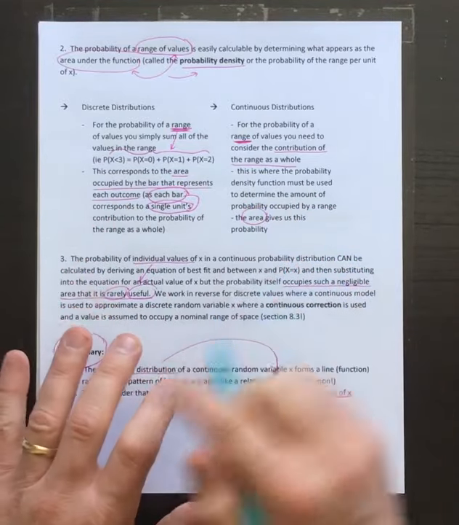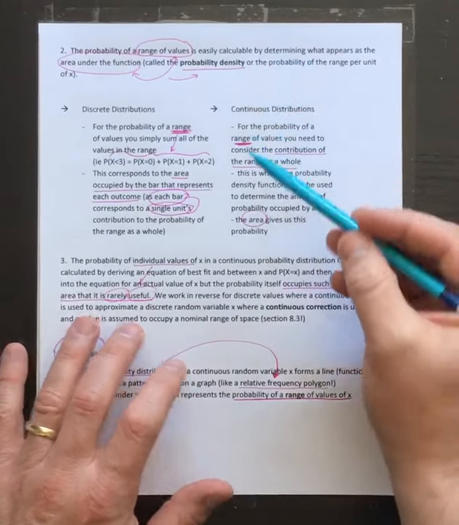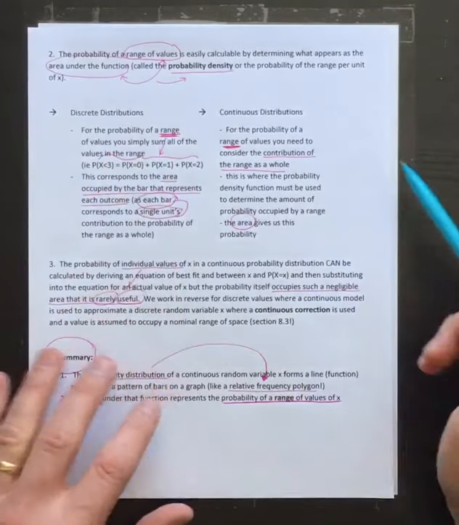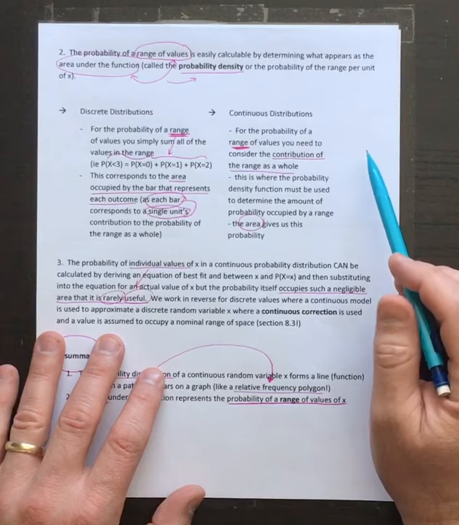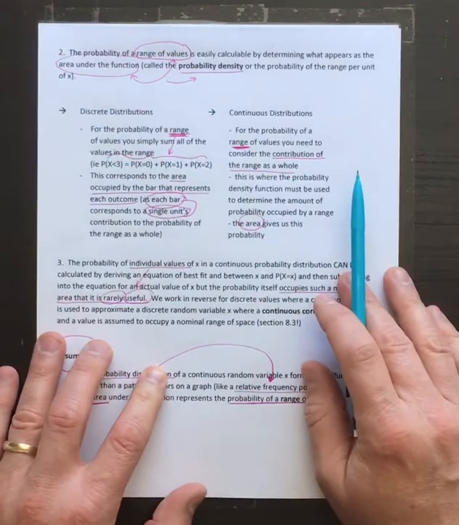Kind of like density is mass per unit volume. Well, the mass here is the probability, and the volume is kind of like the width of the range. So how much of that is in there? It's really a proportion of the entire function of 1. So that's really what a continuous distribution is, and that's the number 2 criterion. It's a probability density function.